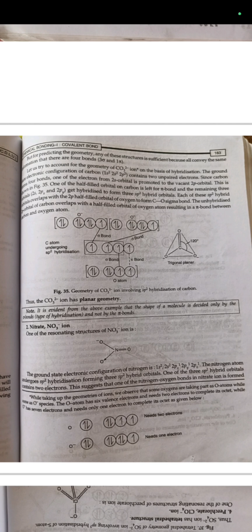There are four bonds. Let us try to account for the geometry of the carbonate ion on the basis of hybridization. The ground state electronic configuration of carbon contains two unpaired electrons. Since the carbon forms four bonds, one of the electrons from 2s is promoted to the vacant 2p orbital. This is shown in the figures below.